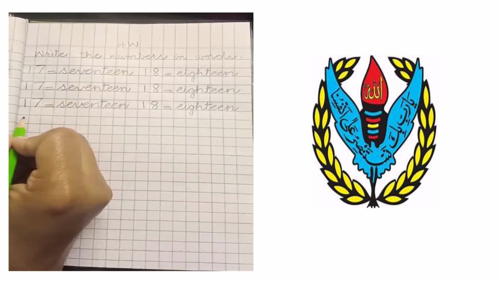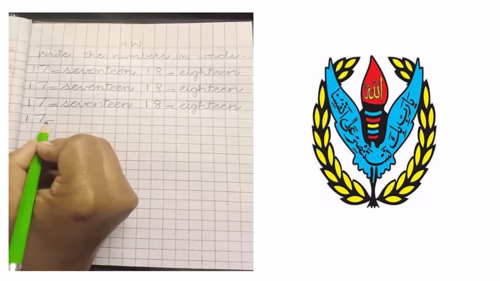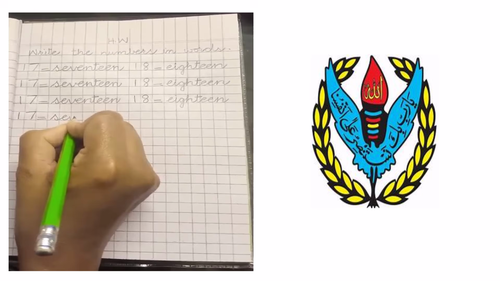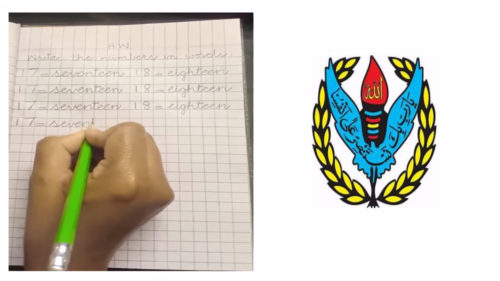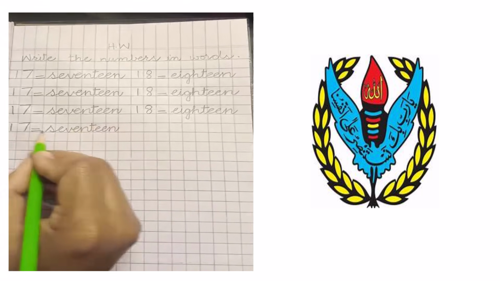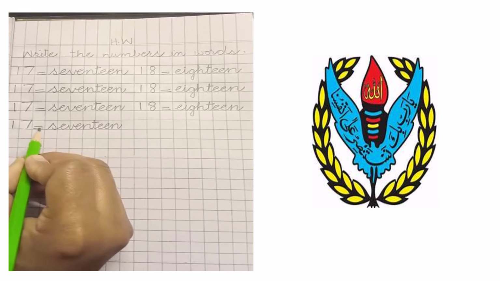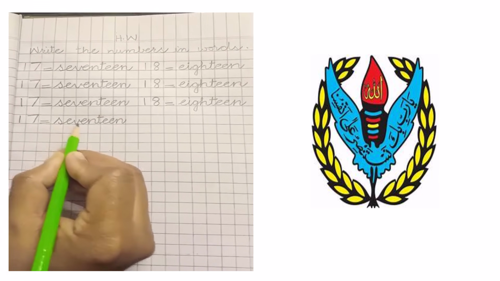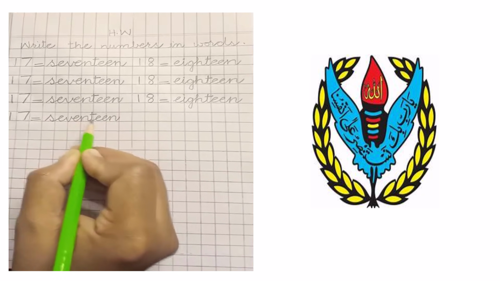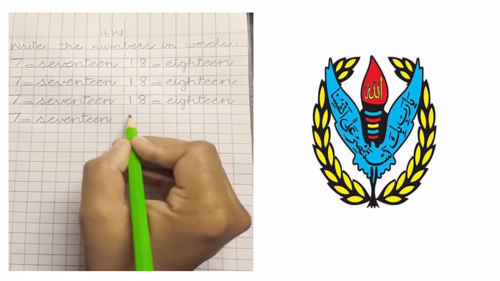Now write 1 ten and 7 ones, sign of equal, S-E-V-E-N, T-E-E-N. 17. 1 ten and 7 ones, sign of equal, S-E-V-E-N, T-E-E-N. 17. Leave one box, write the number 18.